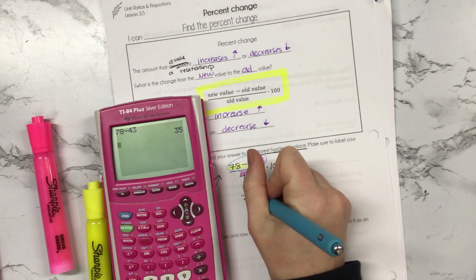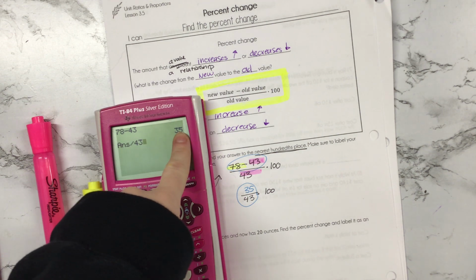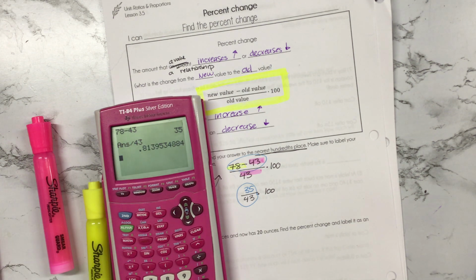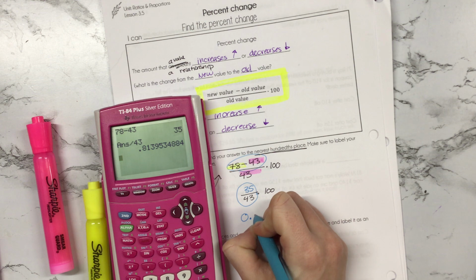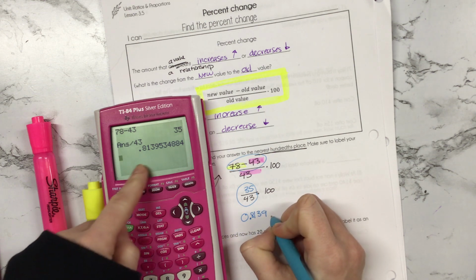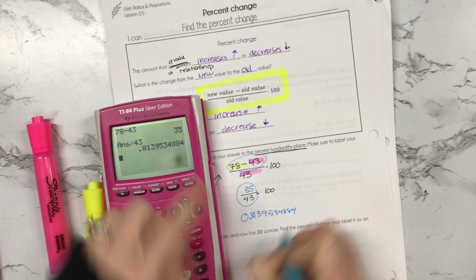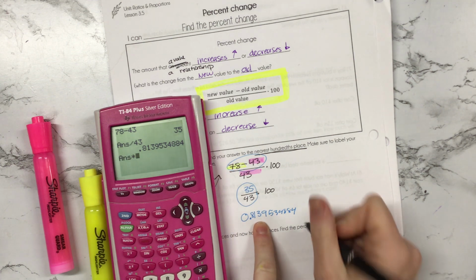All right, then we're going to change our fraction to a decimal. We're going to do this division, 35 divided by 43. Don't forget, your calculator knows that we were just talking about 35, so I just have to type divided by 43. It's not a super nice answer, which is why you want to use your calculator. 0.81395348884. Again, all I'm doing is replacing this with the answer I got.